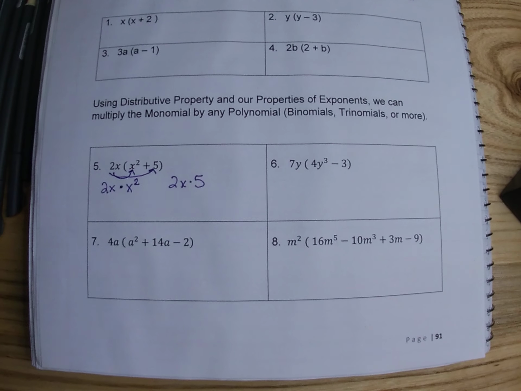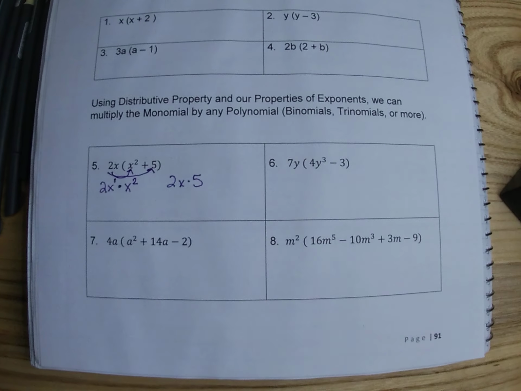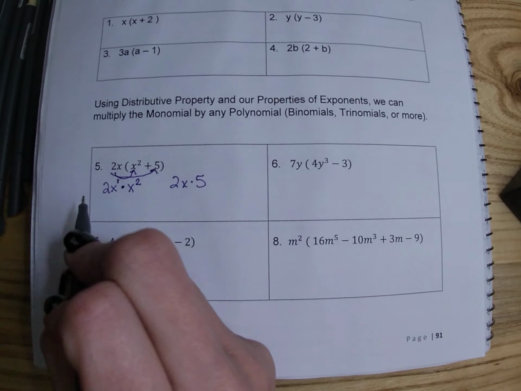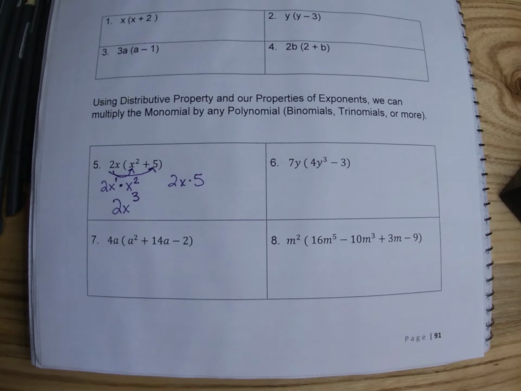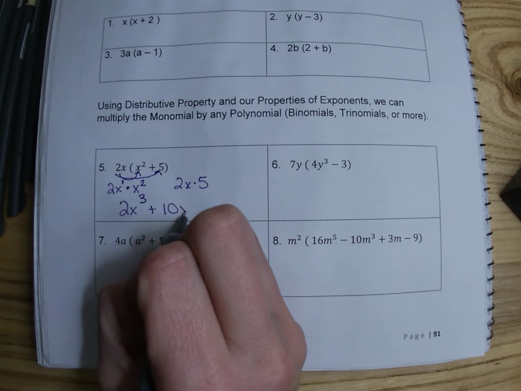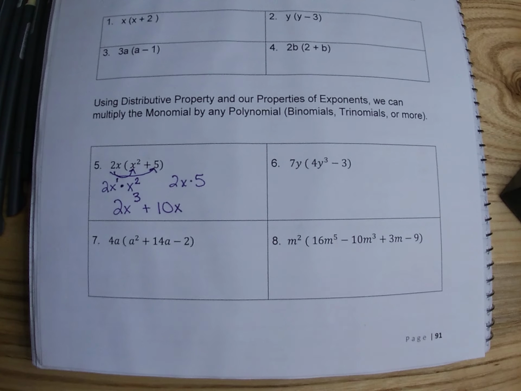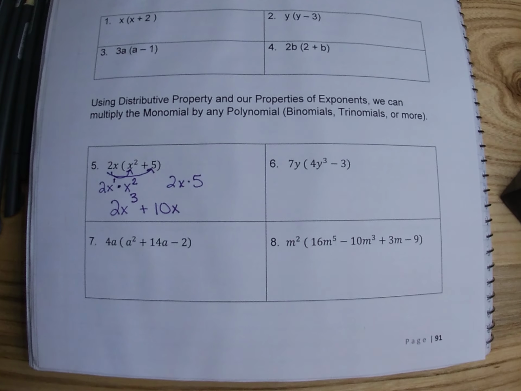So we're going to take 2x times x squared. We know when we multiply with exponents, we really want to add them. So 2x times x squared gives us 2x to the third. And we'll take 2x times 5, which will give us a positive 10x. So our final answer will be 2x to the third plus 10x.